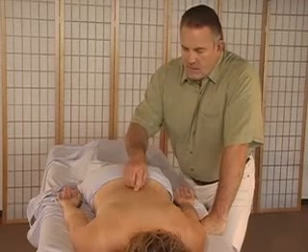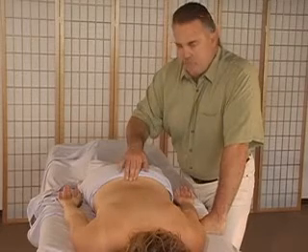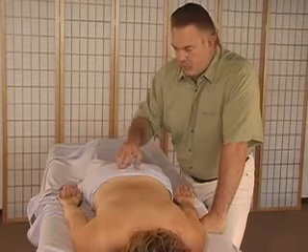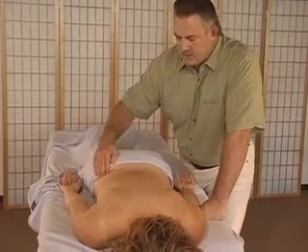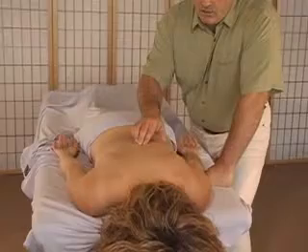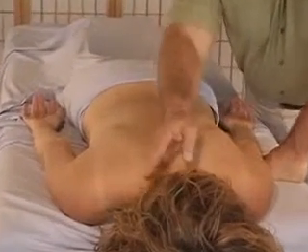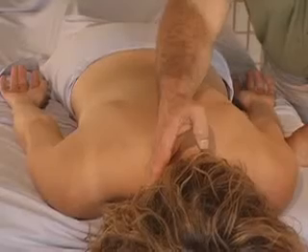This muscle group has attachment sites along the thoracolumbar aponeurosis, the sacrum, the iliac crest, the spinous processes and transverse processes of the thoracic region, and the cervical region, all the way up to the mastoid process.